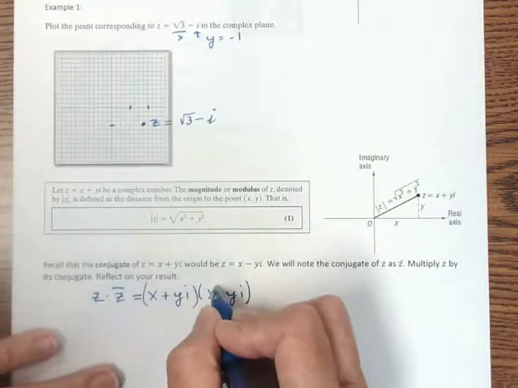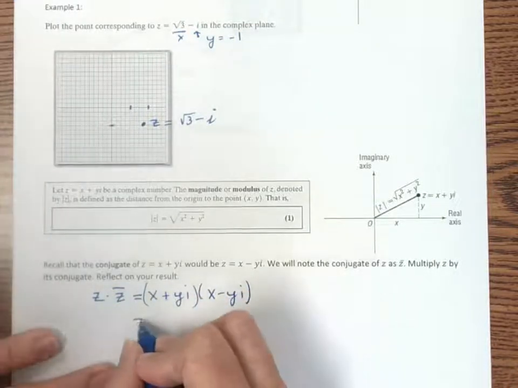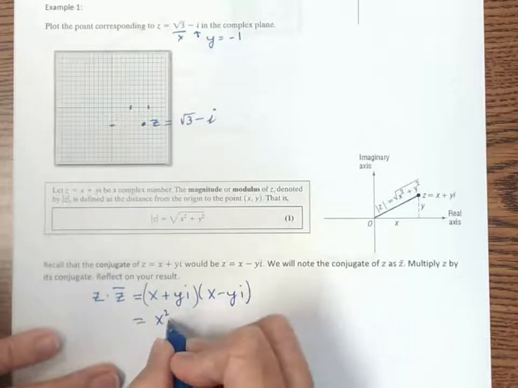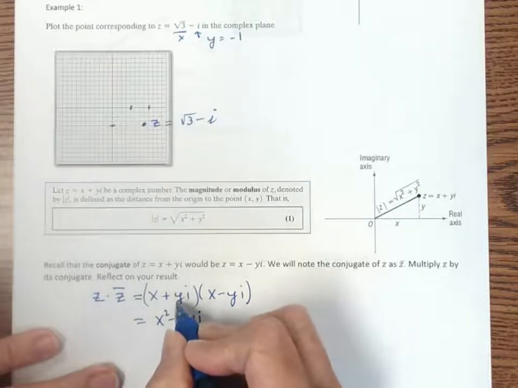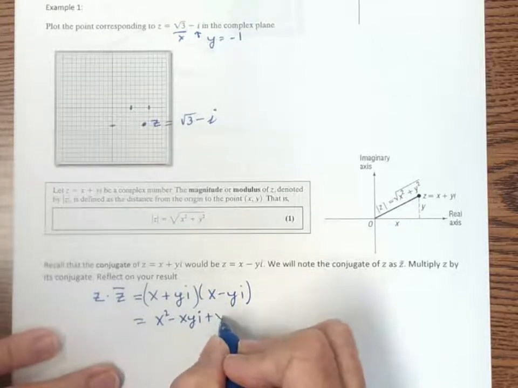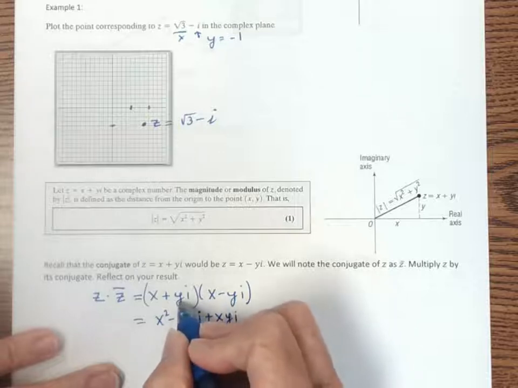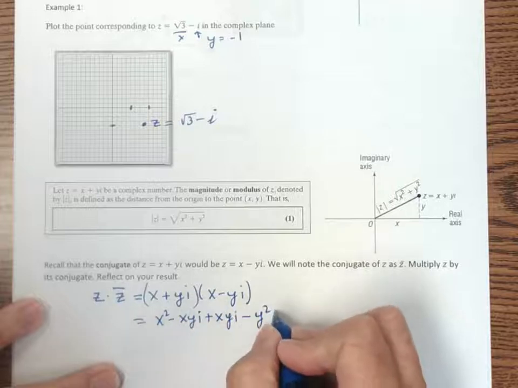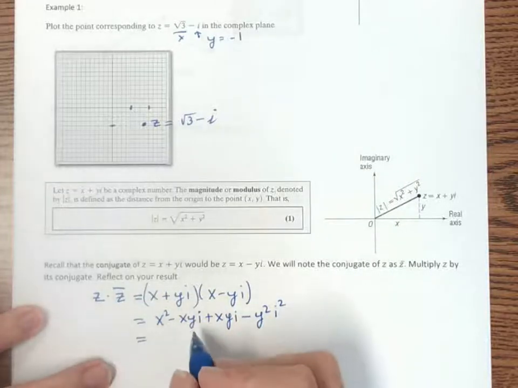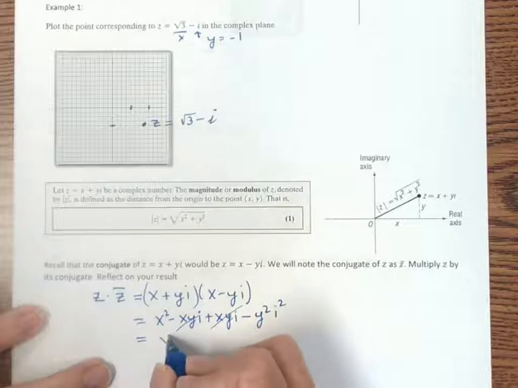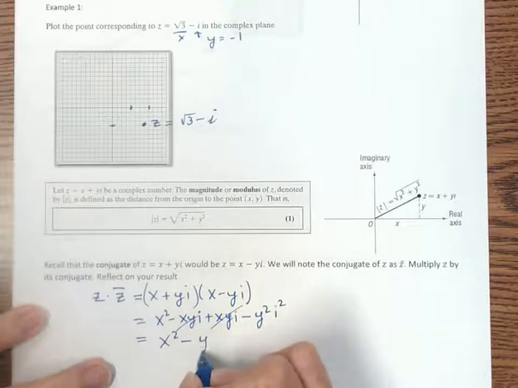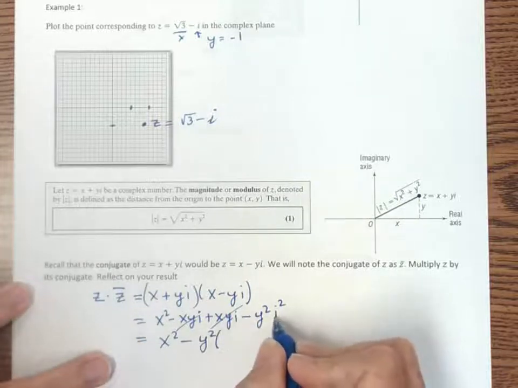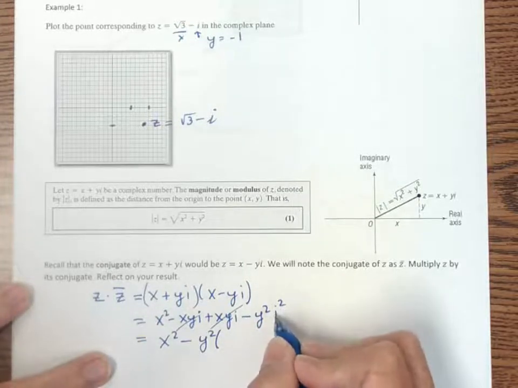Okay, so let's go ahead and do that. We've got to do our distribution, so FOIL. So I get x times x is x squared, x times negative yi is negative xyi, positive yi times x, and then positive yi times negative yi. It's going to be negative y squared i squared. And we notice these cancel out, so we've got x squared minus y squared i squared. But i squared, recall by definition, i is the square root of negative 1.